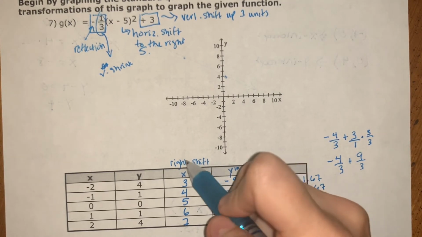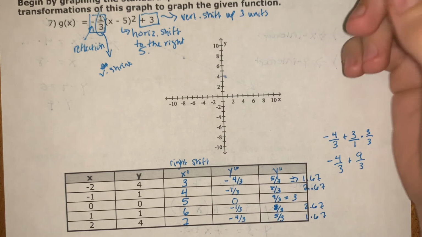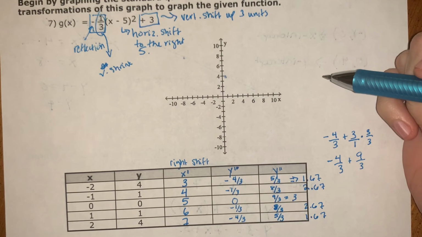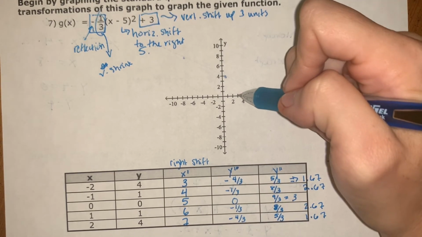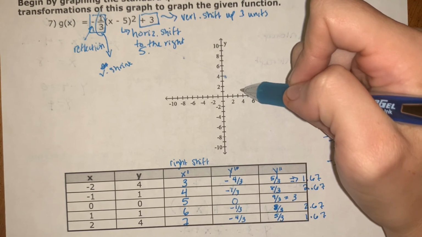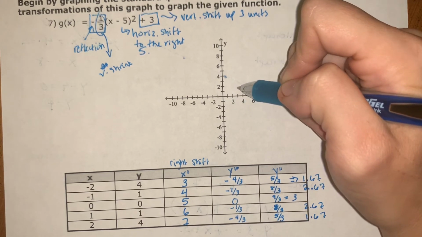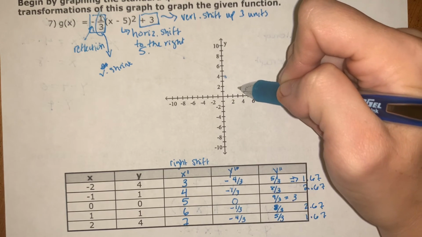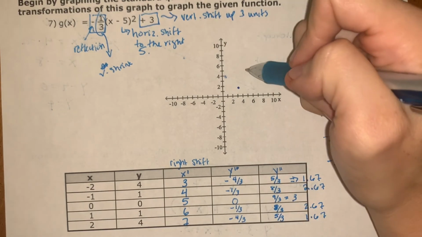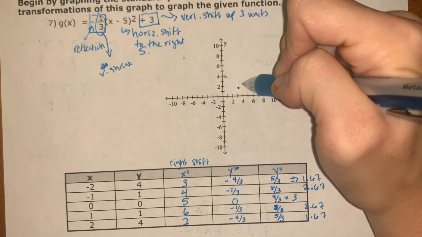All right, so here's our new X values. These are our Y values. So we need to graph these and then connect it with a smooth curve to create our parabola here. So here's 3. I want to go to 1.67. So again, that's going to be a little off. We'll just put it between 1 and 2 there. At 4, I get 2.67. So again, it's between 2 and 3. So we'll just put it like that.